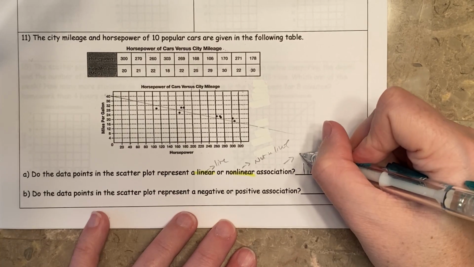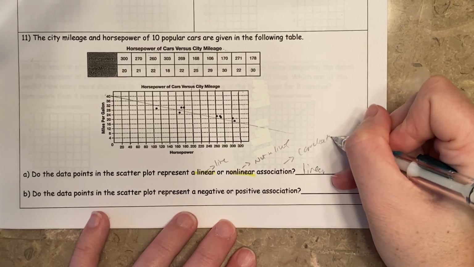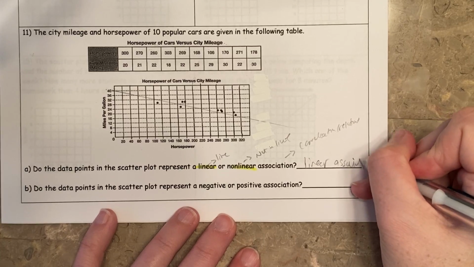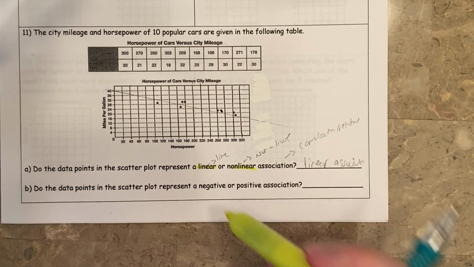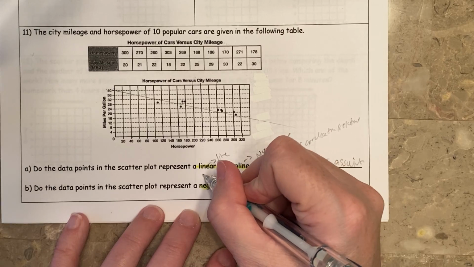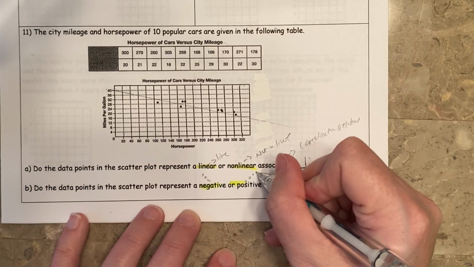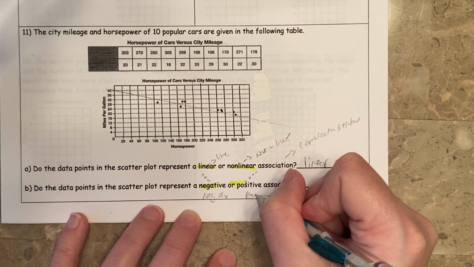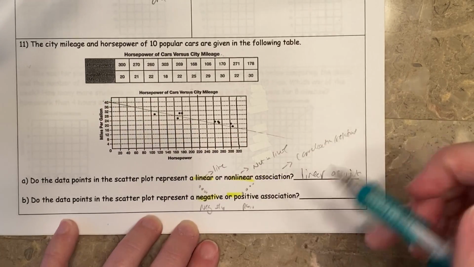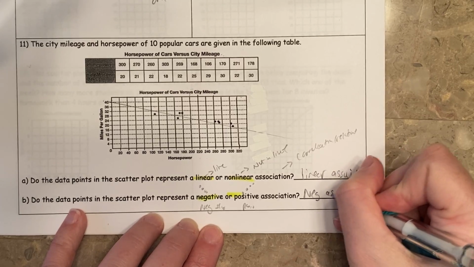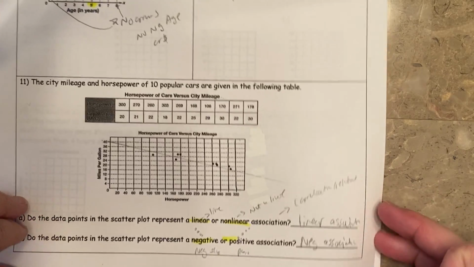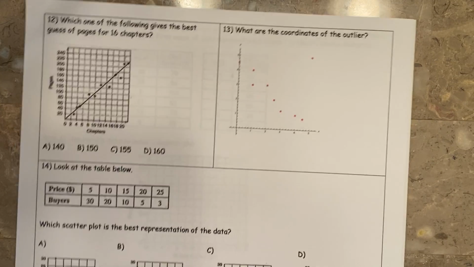Okay, and there's that word again, association. Also is correlation and also relationship. Okay, so definitely linear association. And then I want to know if it's negative or positive. Remember, negative is going to look like a negative slope and positive is going to look like a positive slope. So this, to me, definitely looks like negative association. All right, so far so good. Number 11, done. Okay, now we're on to number 12.